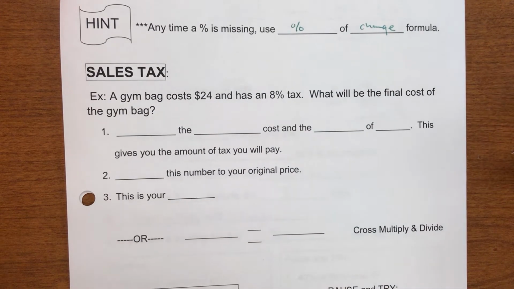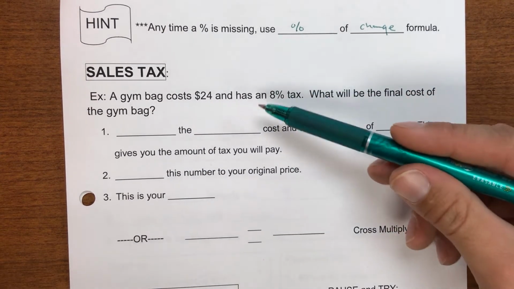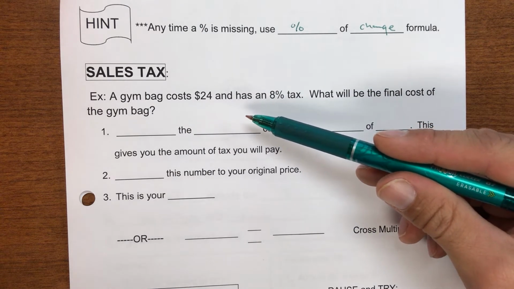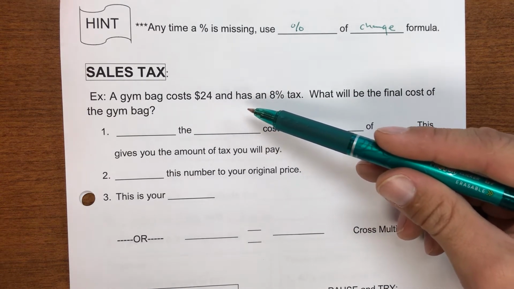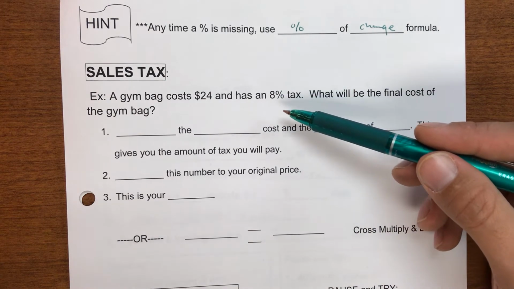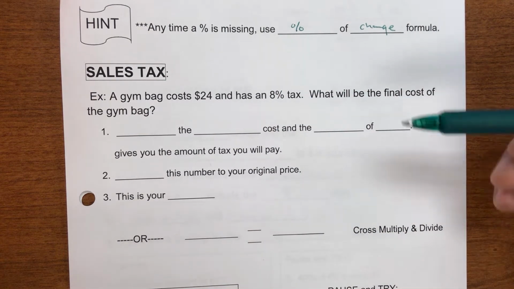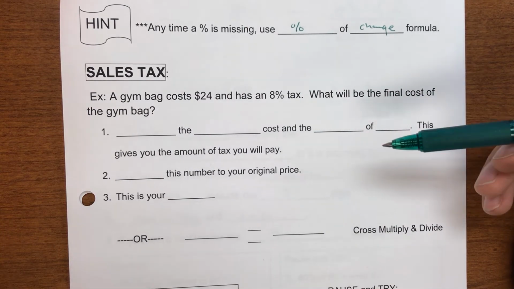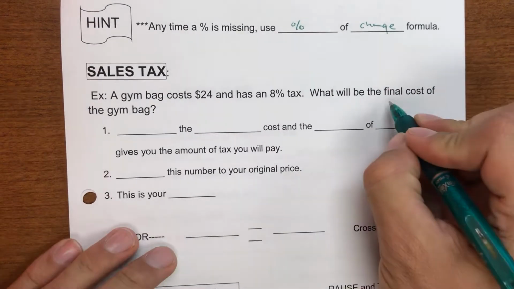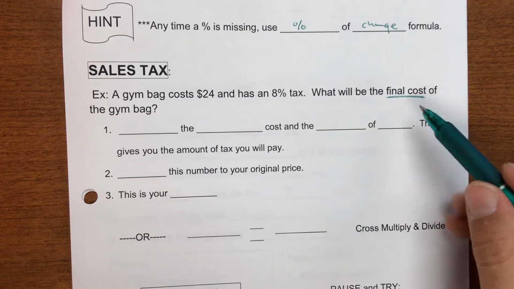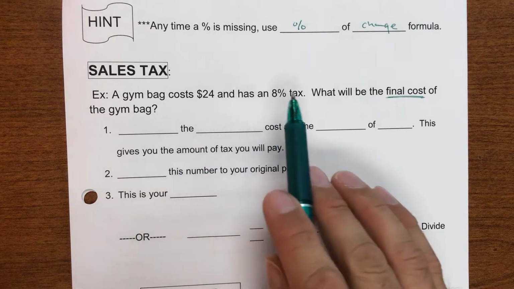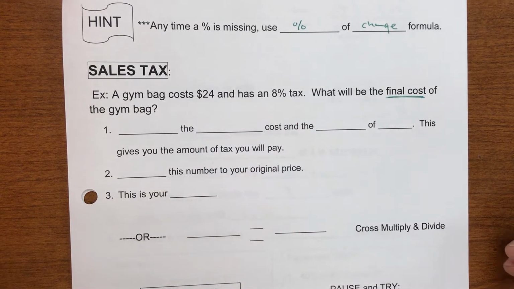Sales tax. A gym bag costs $24 and has an 8% tax. What will be the final cost of the gym bag? So the cost is $24, but the store or whoever I'm buying this from is going to add 8% tax to that $24. And that's what we're going to have to pay. So we want to figure out what that final amount is going to be. That's what it means when it says the final cost: the original amount plus the tax that I have to pay.